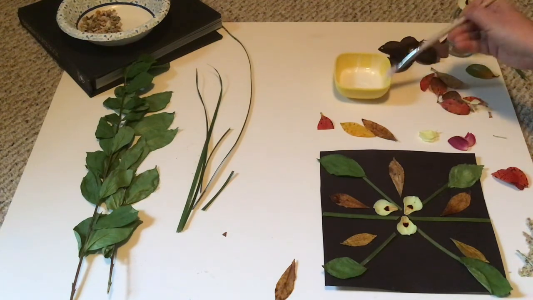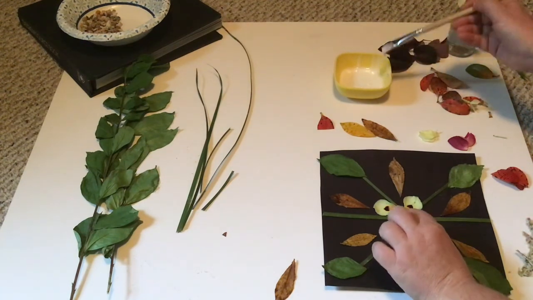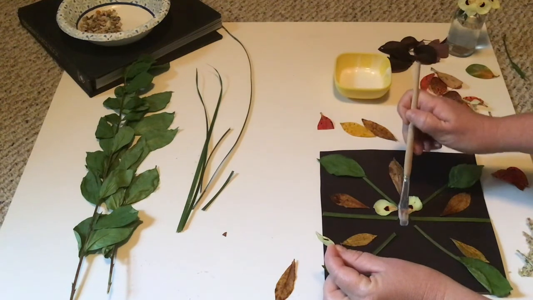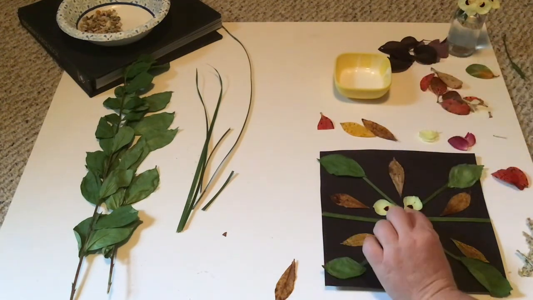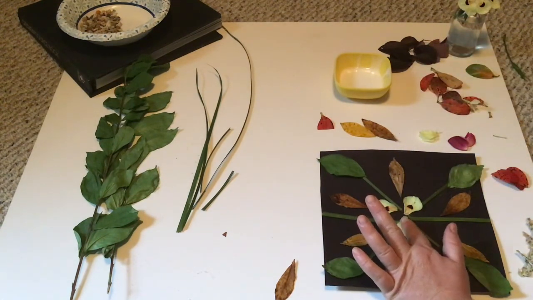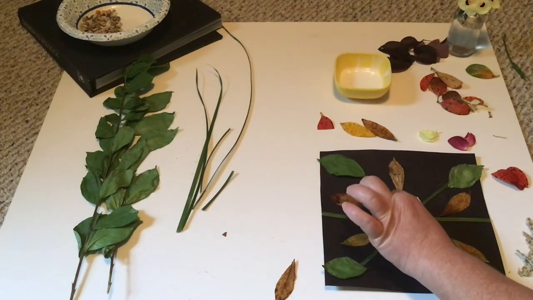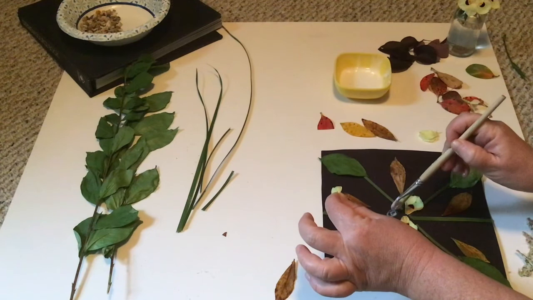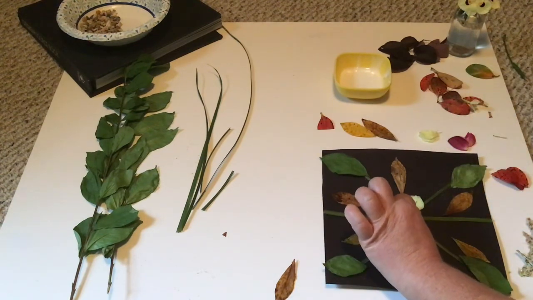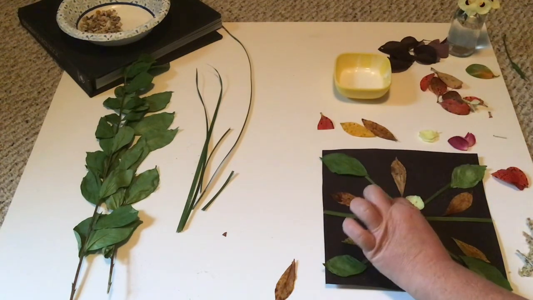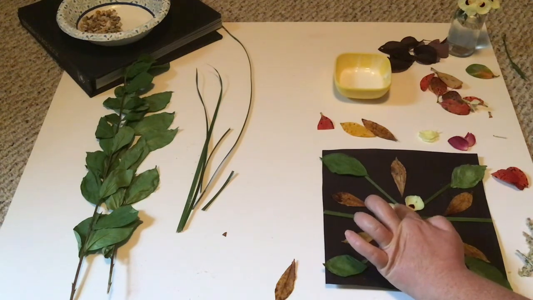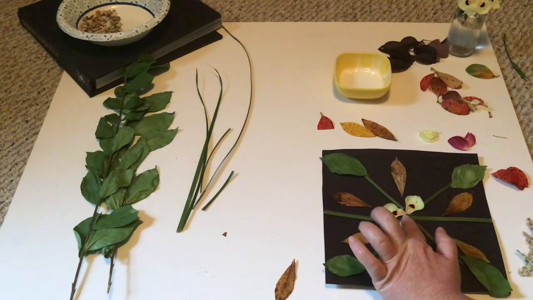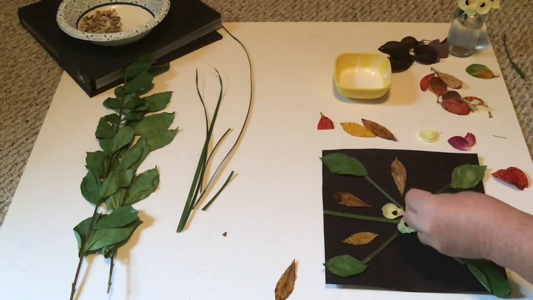I'm going to start gluing. Remember what I said about those flowers. If you are using fresh items picked right outside, you don't have to glue the whole thing down, because remember, it's going to decay.